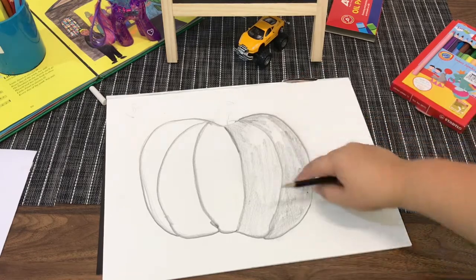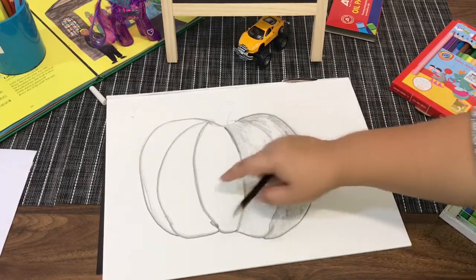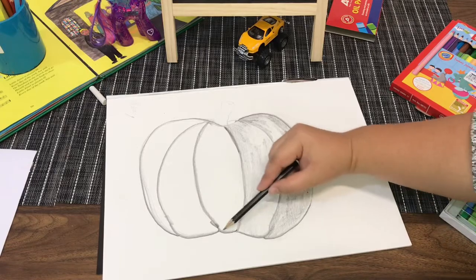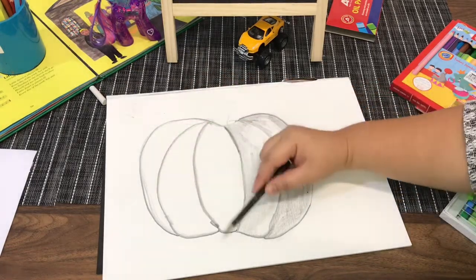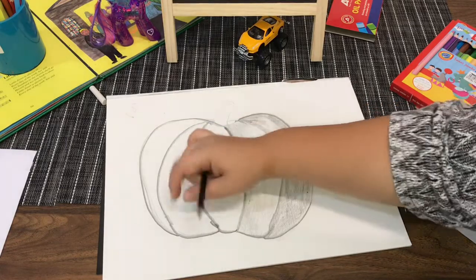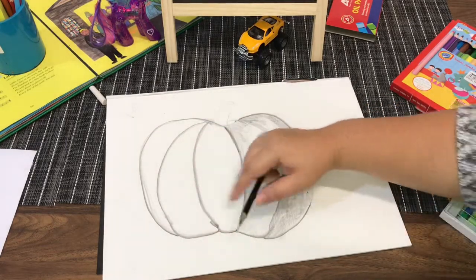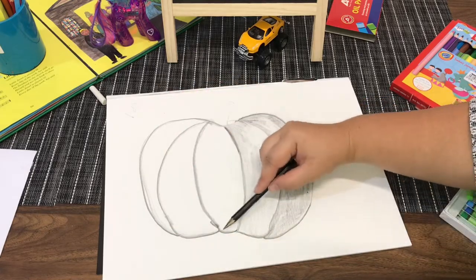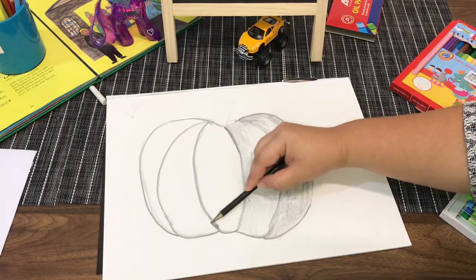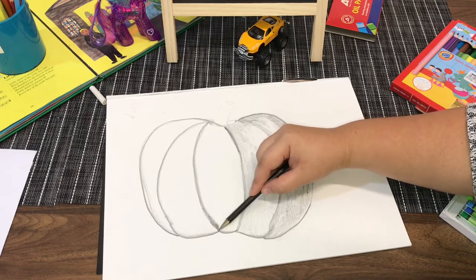We'll go back to here later. Now let's go to this part first. This part over here is lighter. Only this part, the bottom here, there are shadows here because it is hidden from the light because of the curve of the body of the pumpkin.